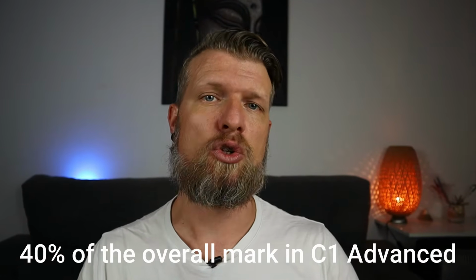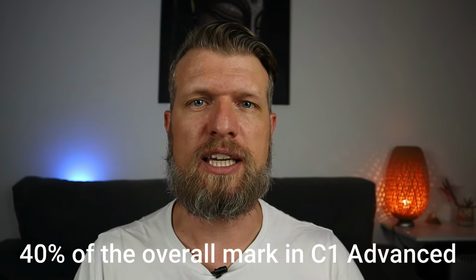As there are 2 tests combined in this paper, Reading and Use of English counts 40% towards your overall mark in C1 Advanced. You can see there's quite a lot to do, but you don't have much time, so it is really important that you know exactly what you do in the exam. But enough with the introduction, and let's get into some detail.